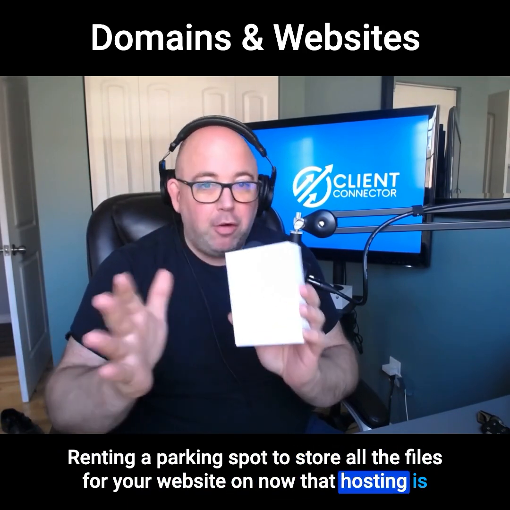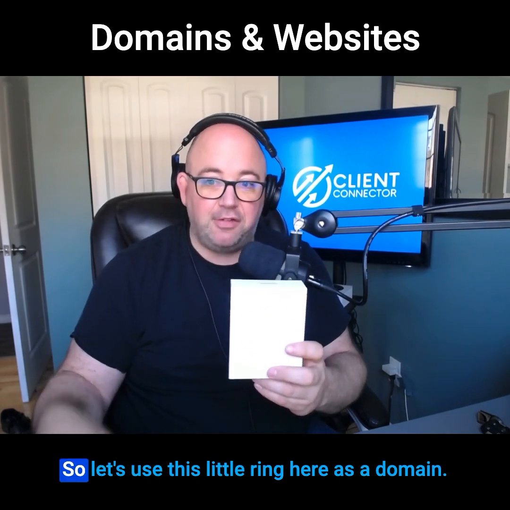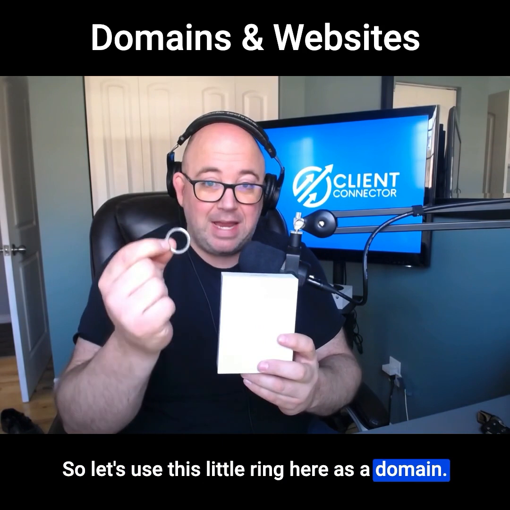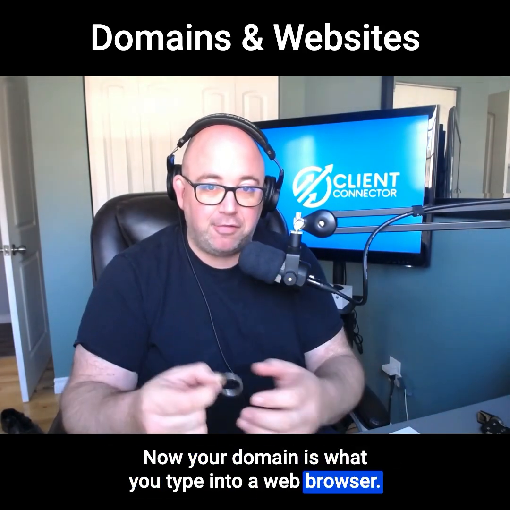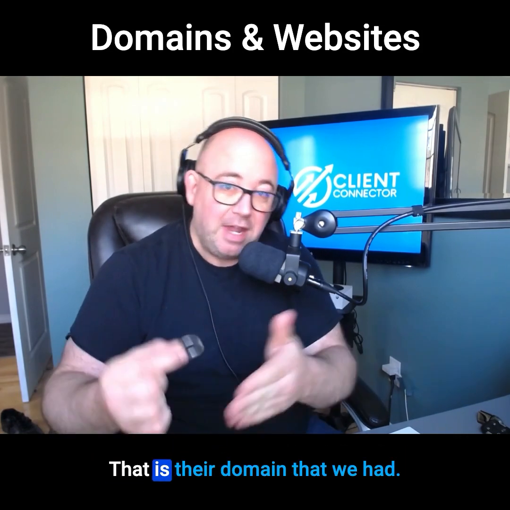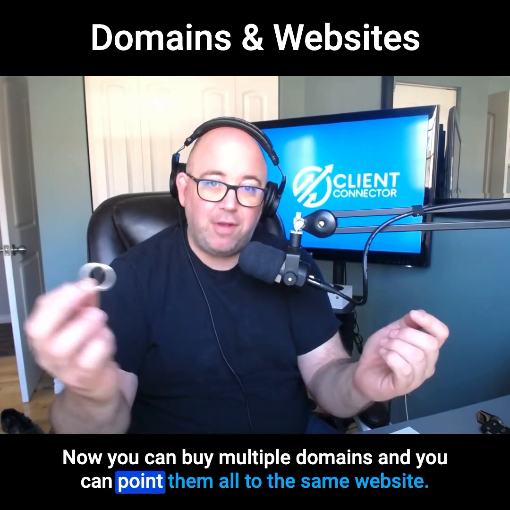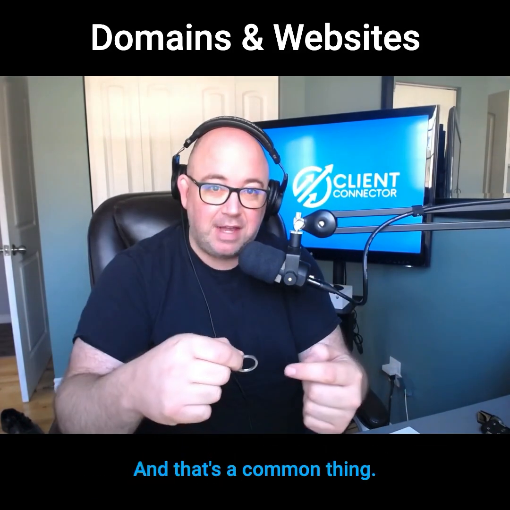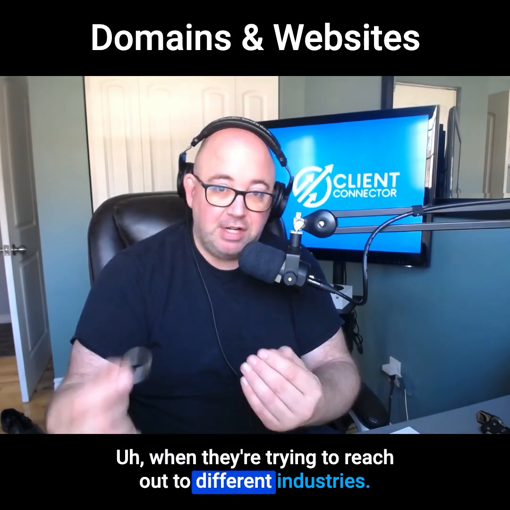Now, that hosting is not accessible unless there is a domain. So let's use this little ring here as a domain. Now, your domain is what you type into a web browser. So in our case, at Client Connector, it's clientconnector.app. That is the domain that we had. Now, you can buy multiple domains and you can point them all to the same website. And that's a common thing that you see people doing when they're trying to reach out to different industries.